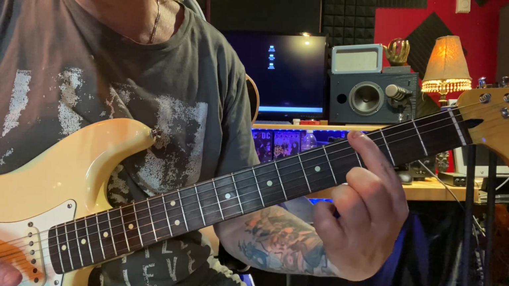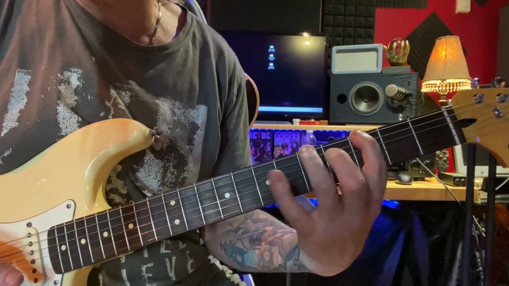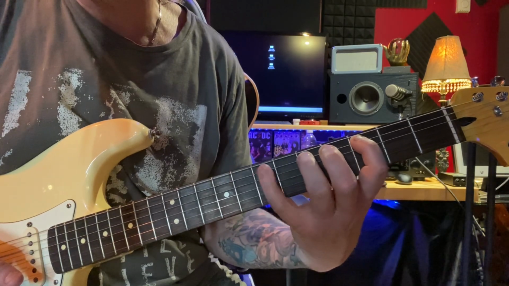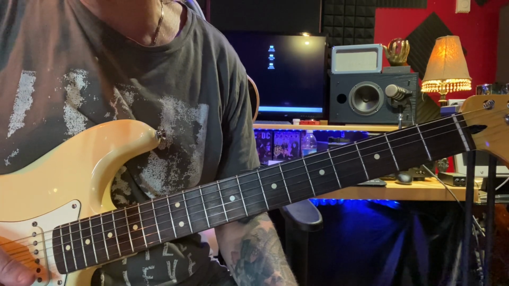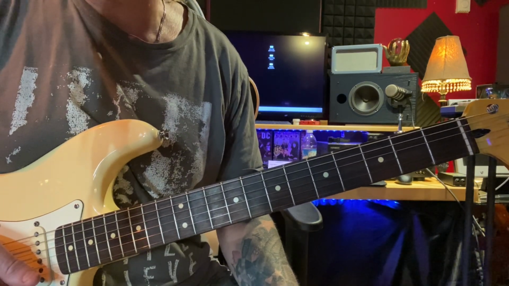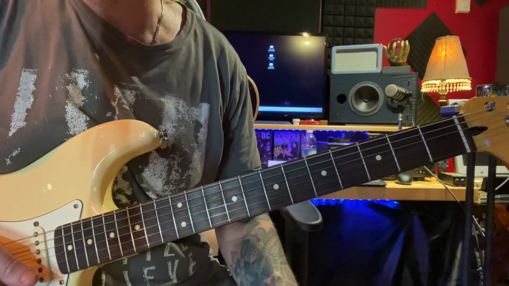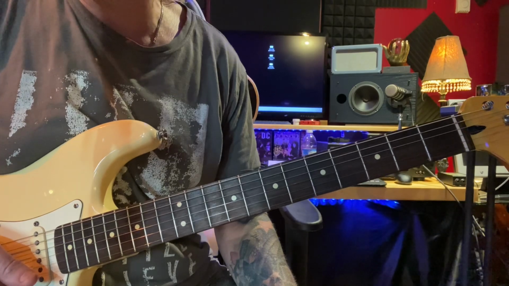Okay, so we start on the G note. It would be G, A, B, C, D, E, F, and so on. Whatever note you start on, it's alphabetical after that note, keeping in mind that there's no sharps or flats in this key, so we're all looking for natural notes, A, B, C, D, E, F, and G.